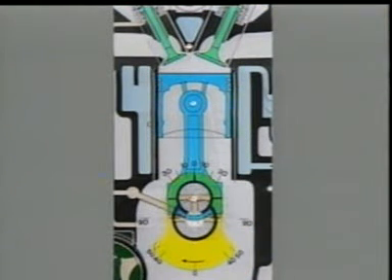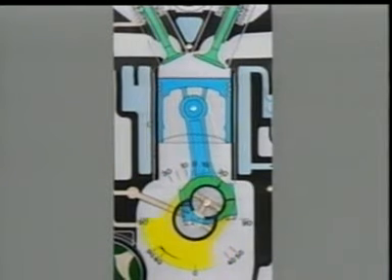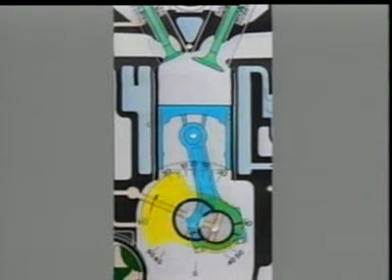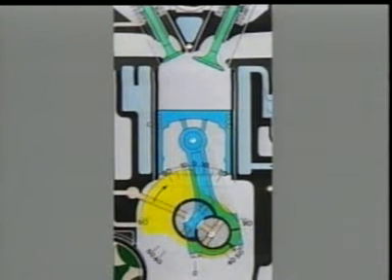Let's begin with the explanation of the intake stroke. When the piston descends from TDC towards BDC, the inlet valve is opened and the exhaust valve remains closed. The descent of the piston lowers the pressure in the cylinder and the fuel-air mixture is taken into the cylinder.